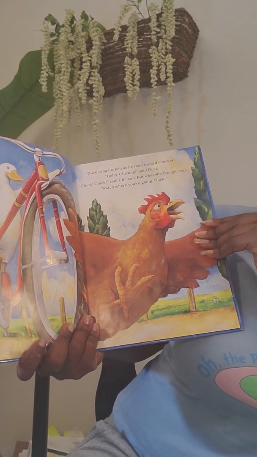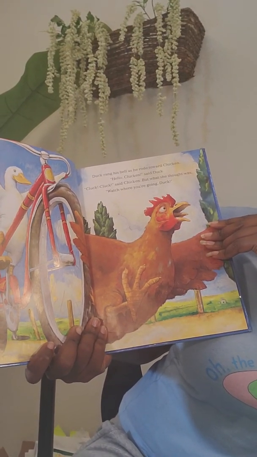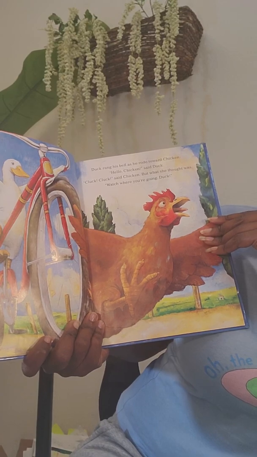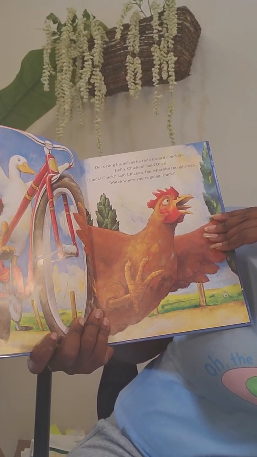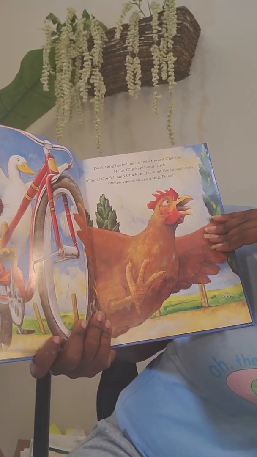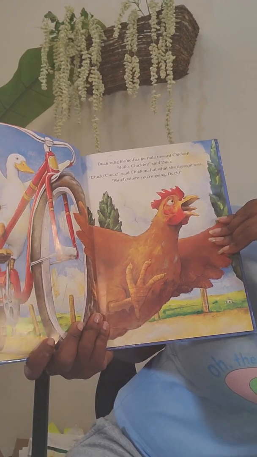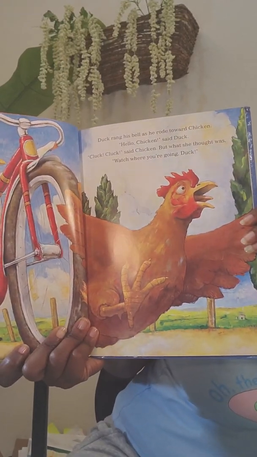Duck rang his bell as he rode toward Chicken. Hello, Chicken, said Duck. Said Chicken. But what she thought was, watch where you're going, Duck.